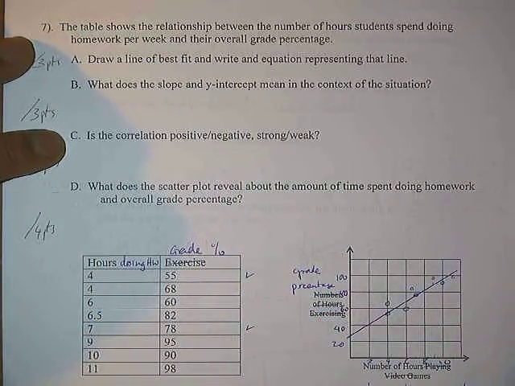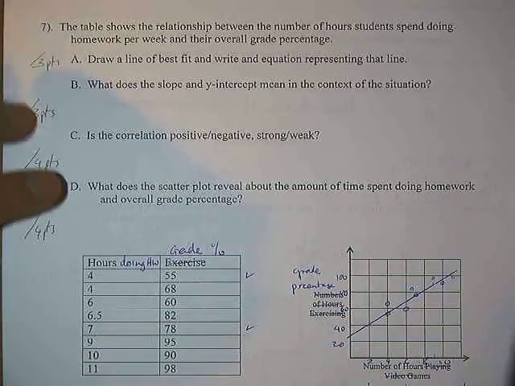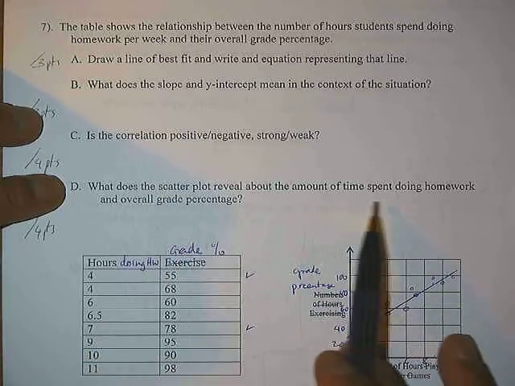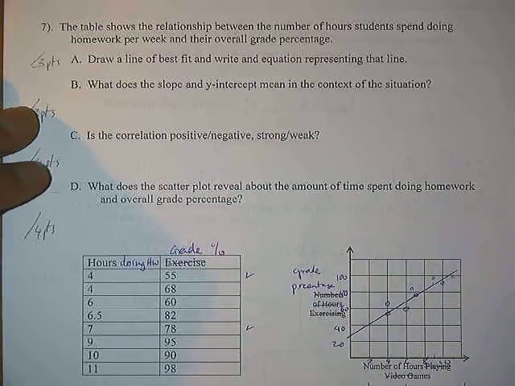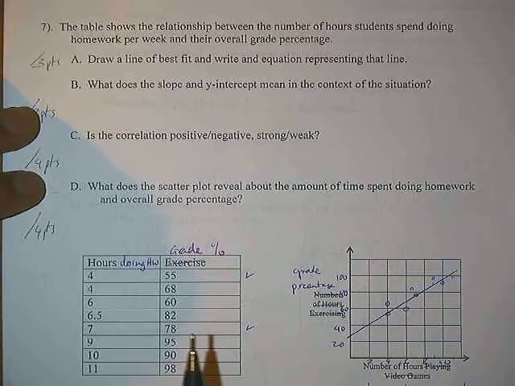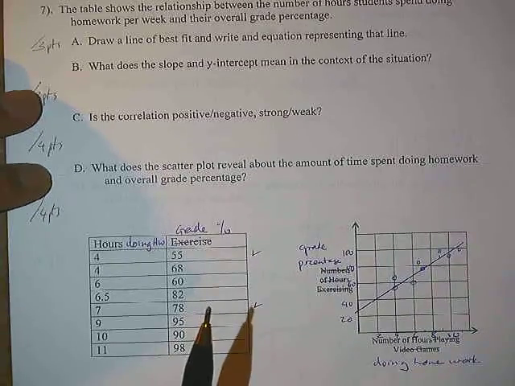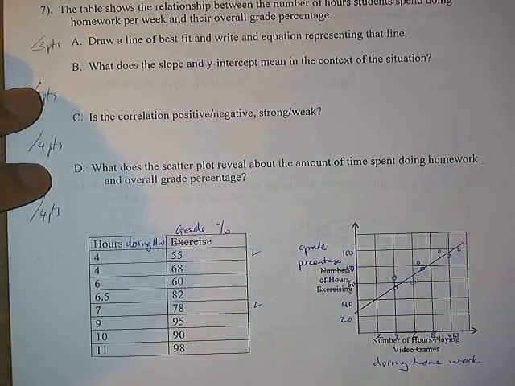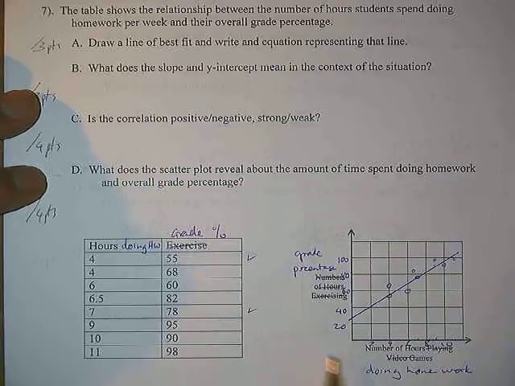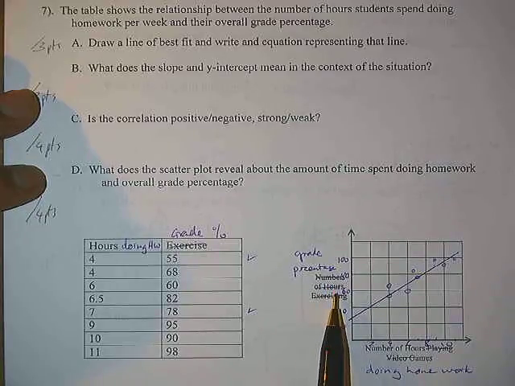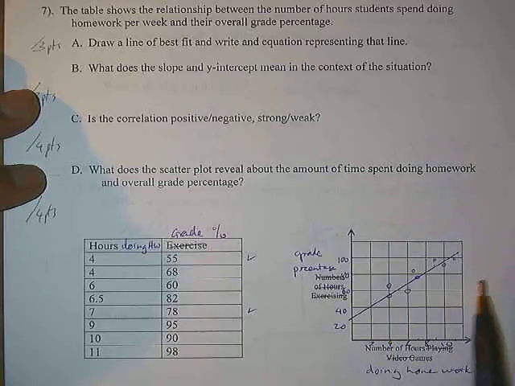Number 7 says, the table shows the relationship between the number of hours students spend doing homework and their overall grade percentage. They want you to draw a line of best fit. And what does the slope and the y-intercept mean? Is there a correlation, strong, weak, positive, negative? And what does the scatter plot reveal about time spent doing homework and overall grade percentage?